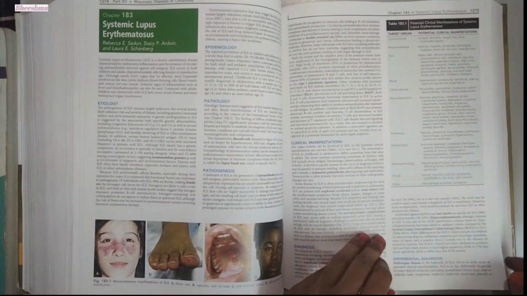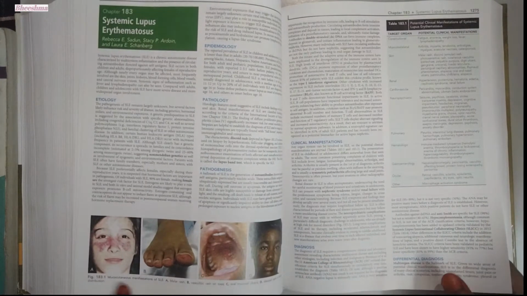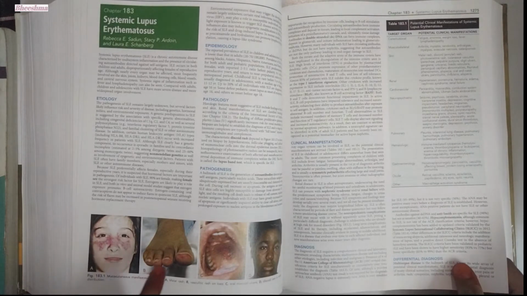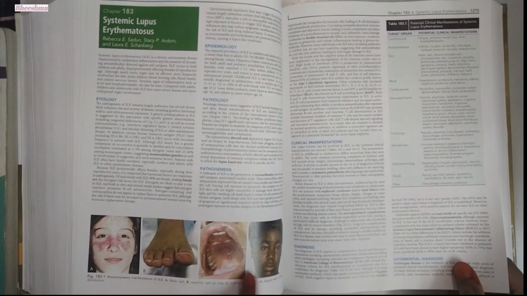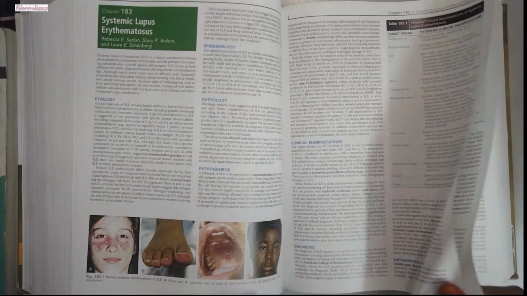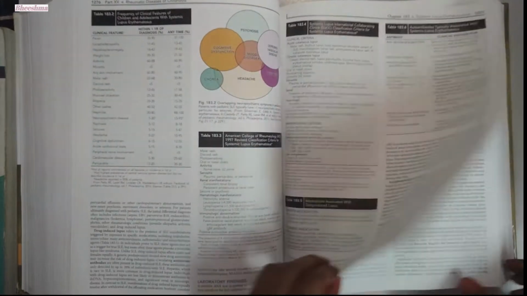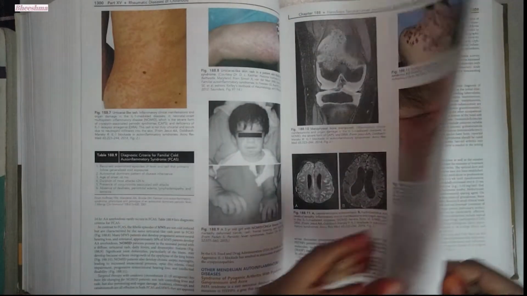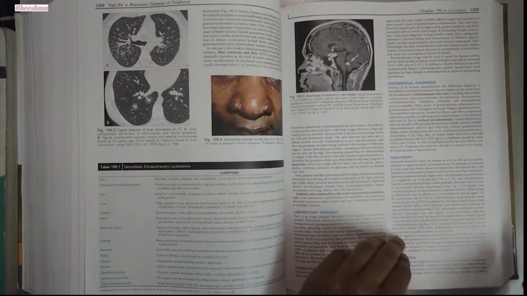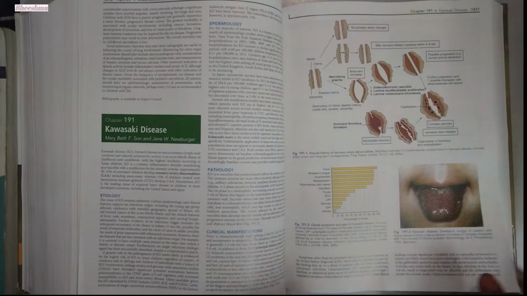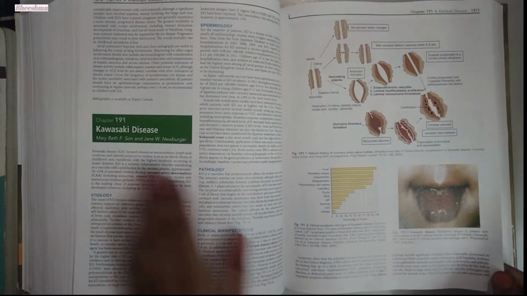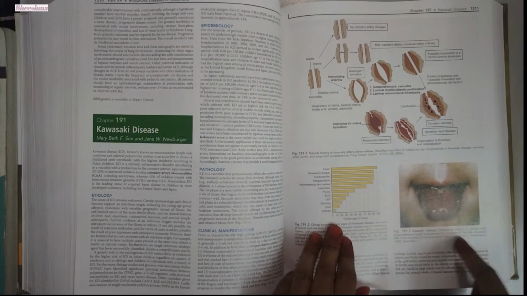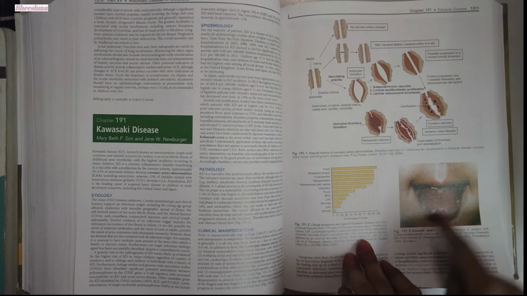Then SLE, systemic lupus erythematosus. Here mucocutaneous manifestation of SLE like malar rash, vasculitis rash, oral mucosal ulcer, discoid rash in malar distribution. Then Kawasaki disease, that is, the patient will suffer from the strawberry, it looks like strawberry tongue.